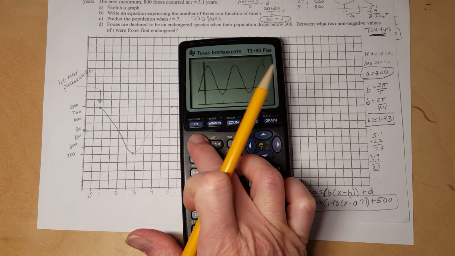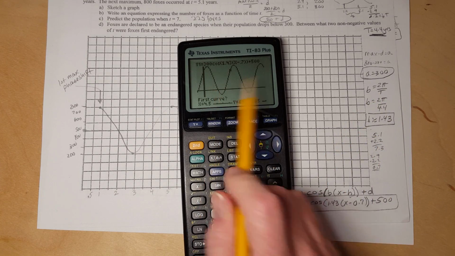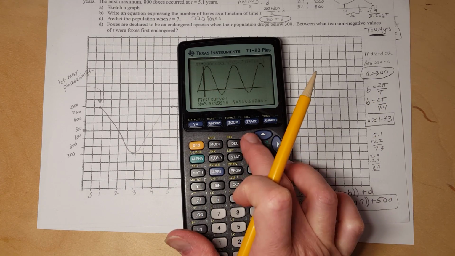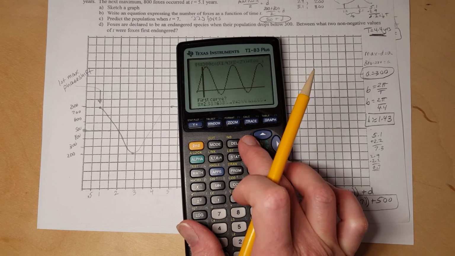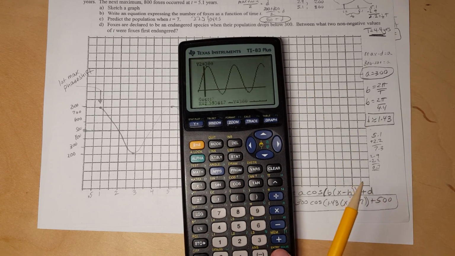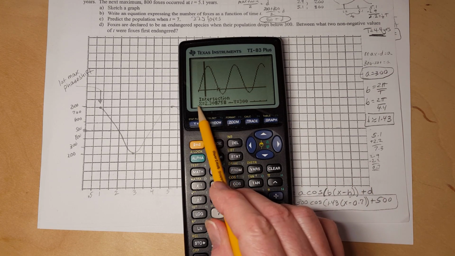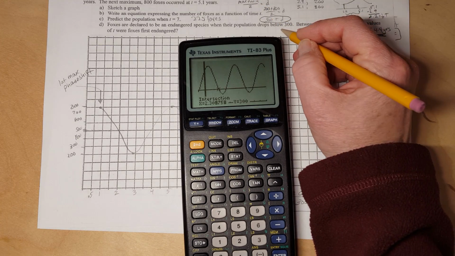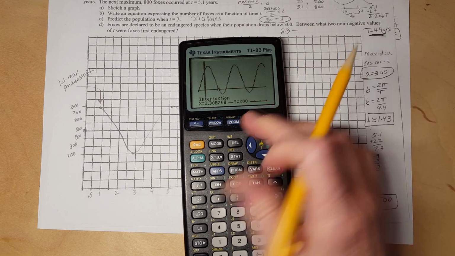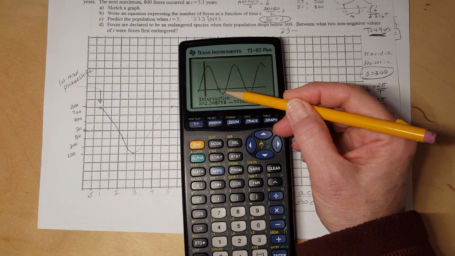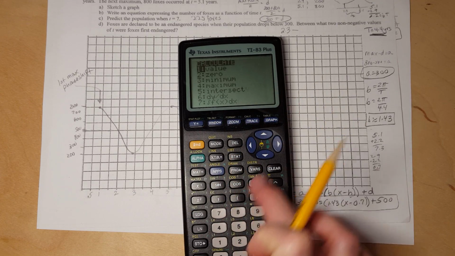So we're going to do a calc intersect, and we're going to try to find that point right there. So we'll bring this over closer to that intersection point. So there, yep, and the intersection is when x is 2.3 years. So at year 2.3, it drops below, and let's see when it comes back out of it. So this point right here. So we're going to do second calc intersect again.